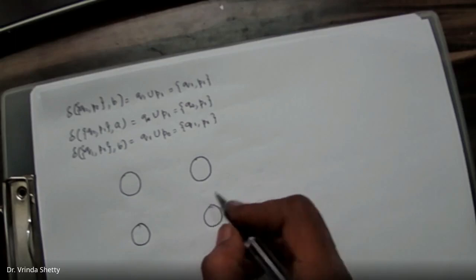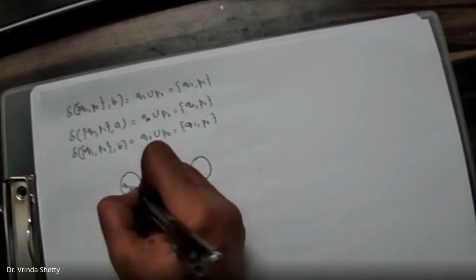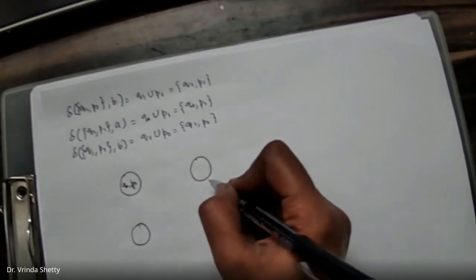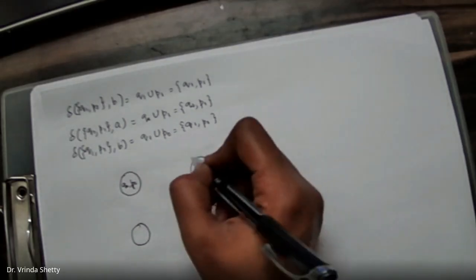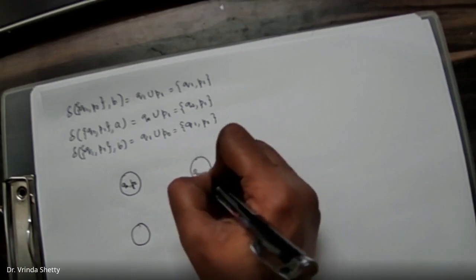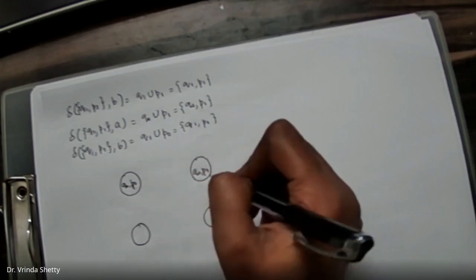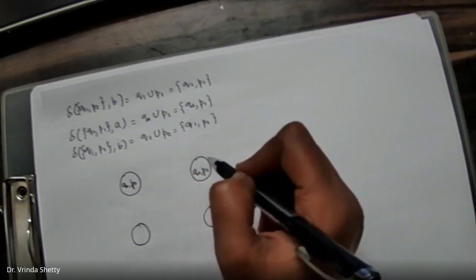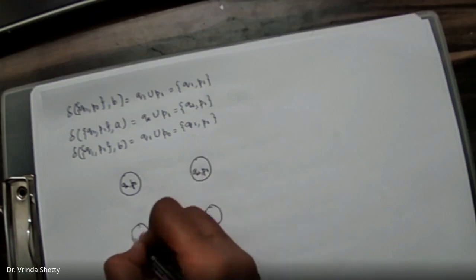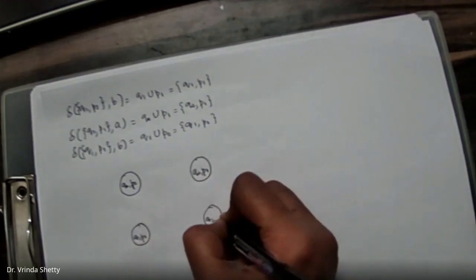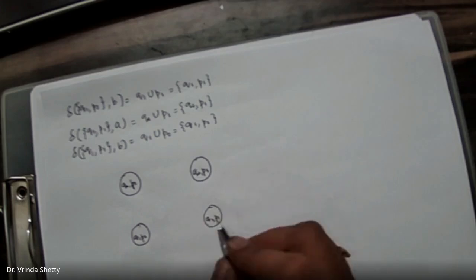four states. So we have got the states as Q0 P0, Q0 P1, Q1 P0, then here comes Q1 P1. So we have got the four states now.